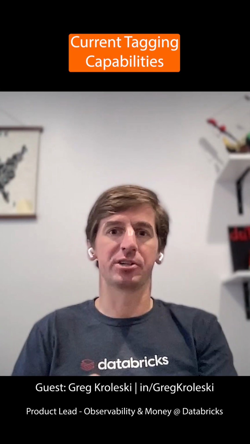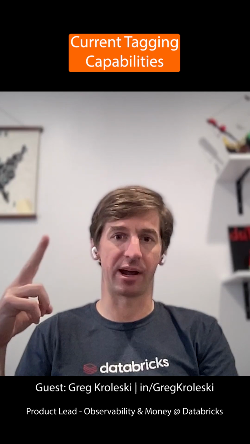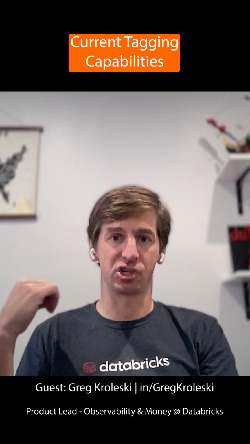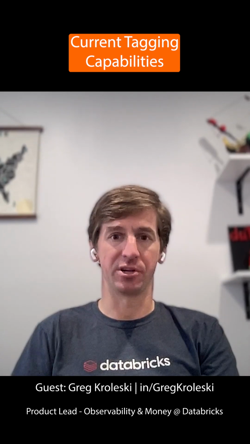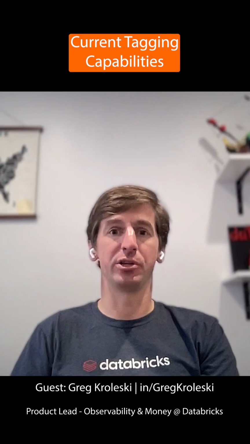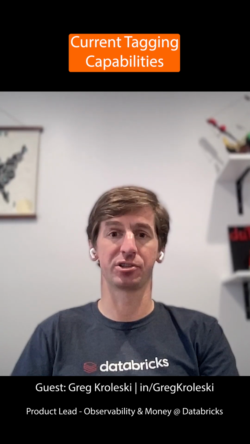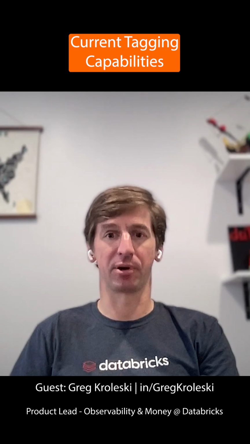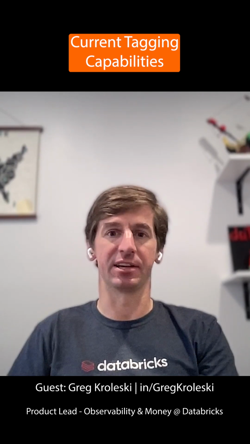Right now at Databricks, you can mainly tag on the compute layer, so clusters and warehouses. You can also tag jobs, and we are looking at introducing more and more places where you can do tagging. One of the first ones is on serverless. You can use budget policies to apply tags to groups of users. So when that user conducts an operation, it's tagged with the tag that's applied to the policy they're using.